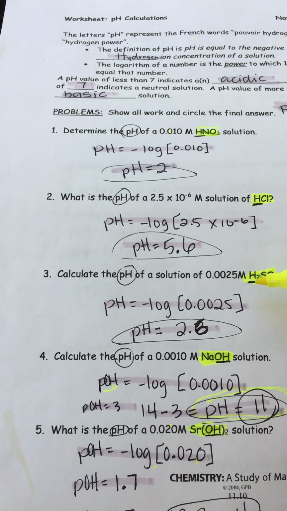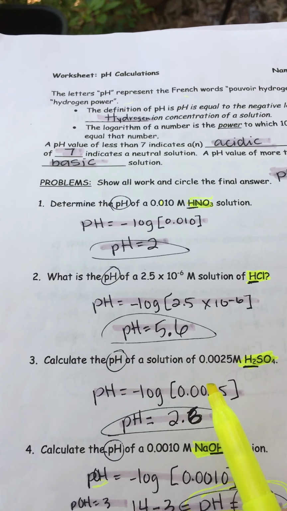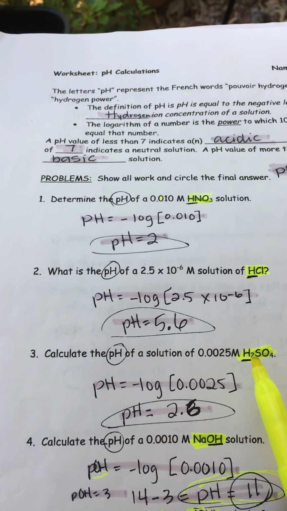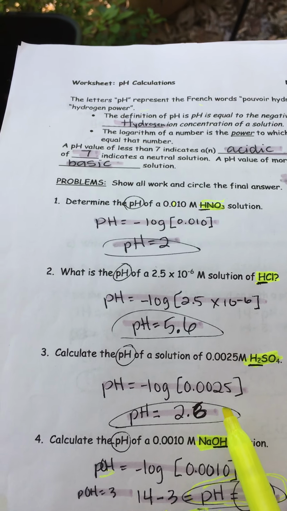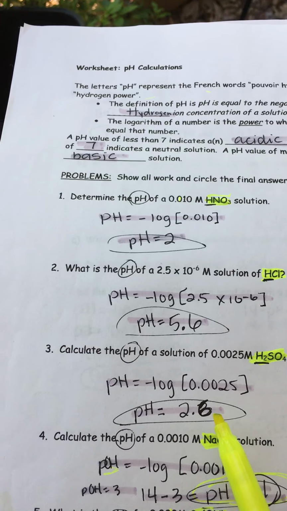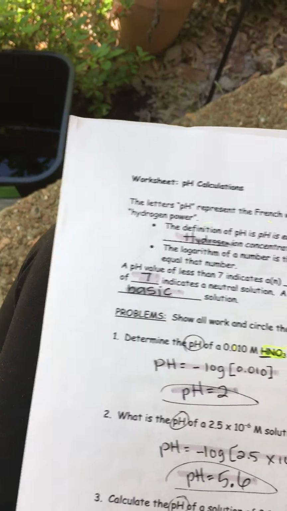On these first 3, if I'd asked you for pOH, we would go through the same process. We'd find the pH using the H plus concentration, and then we would take 14, subtract 2.6. That would give us our pOH value for those if I had asked for that. All right, let's take a look at part 2.